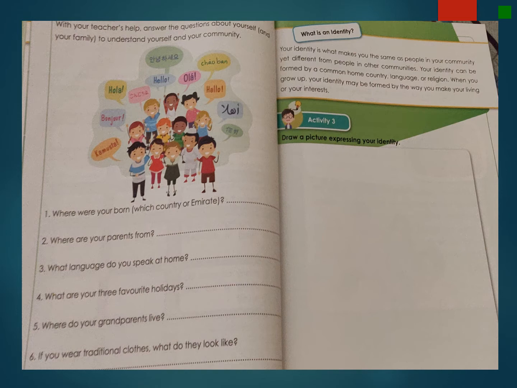Where were you born? Where are your parents from? What languages do you speak at home? What are your 3 favorite holidays? Where do your grandparents live? If you wear traditional clothes, what do they look like? So this is all about you. All about you is your identity.